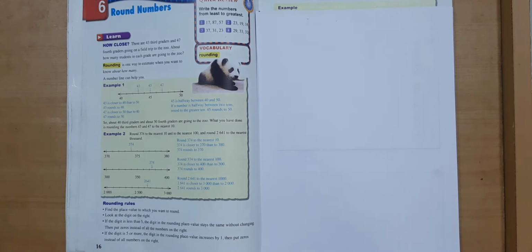For example, we have a number like 3,654, and if you want to round this number to the nearest 1,000, what shall we do? We're going to look at the number in the 100 spot.